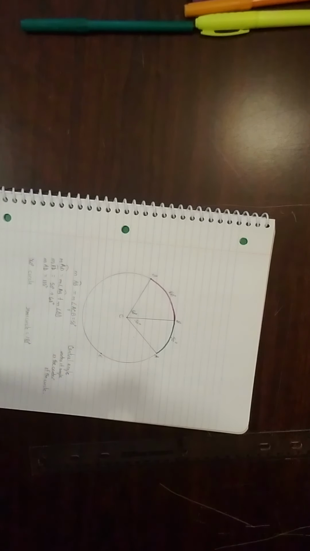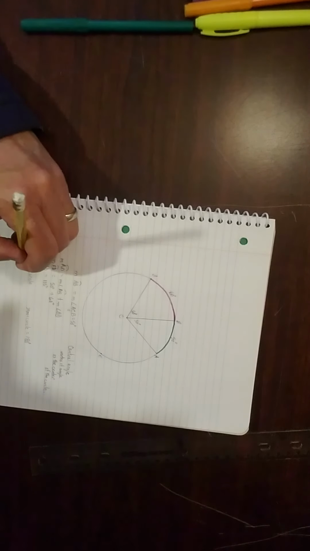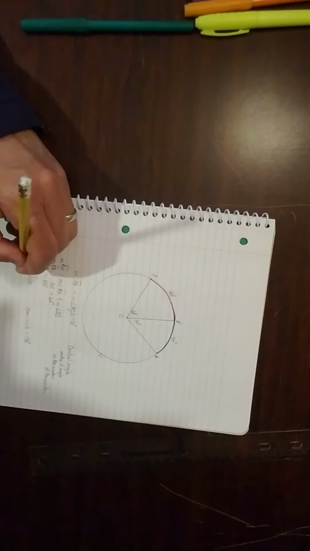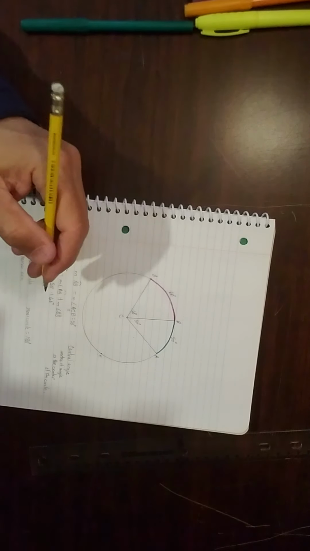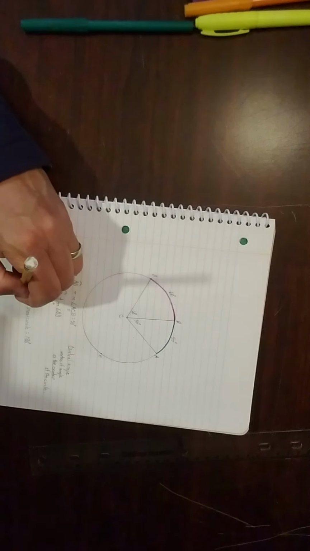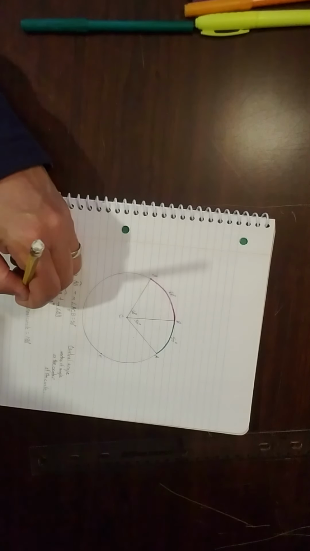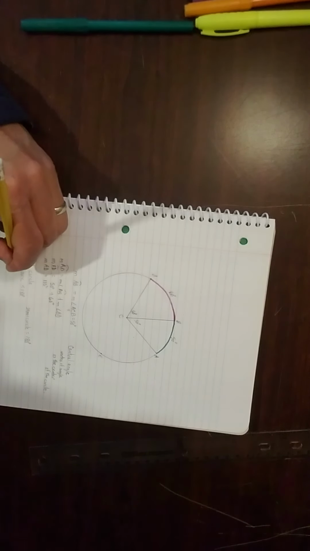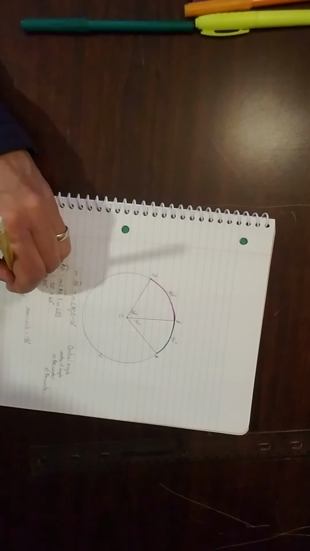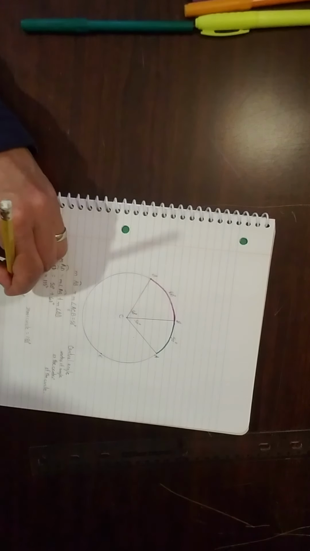Well, one of the things we're going to define is that there's a thing called a minor arc. I tend to call them baby arcs, by the way. A minor arc has less than 180 degrees, and a major arc has more than 180 degrees.